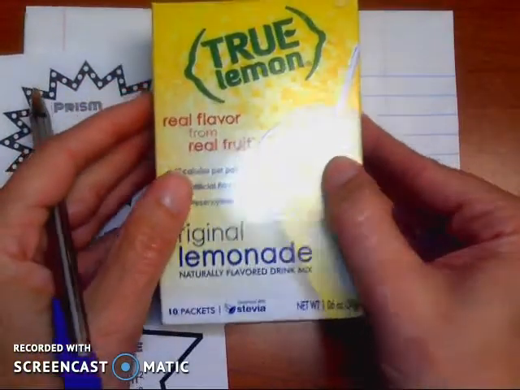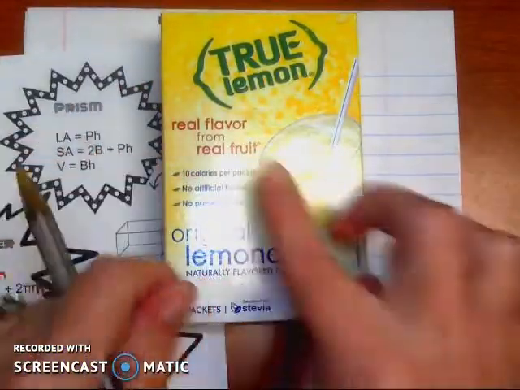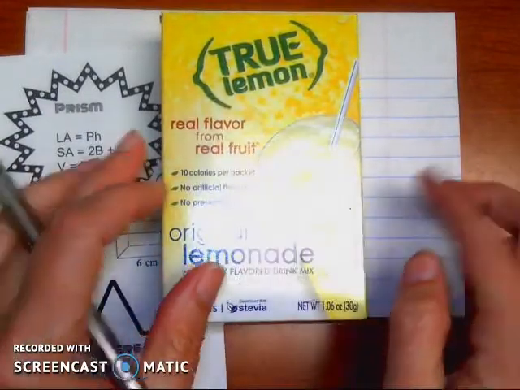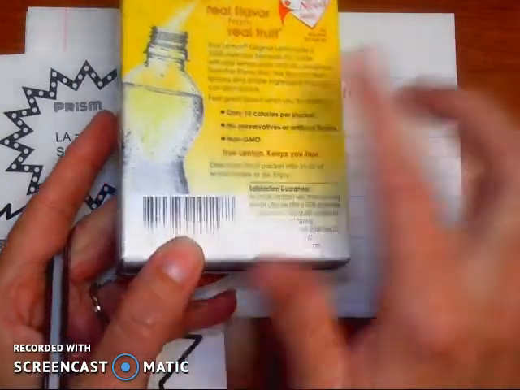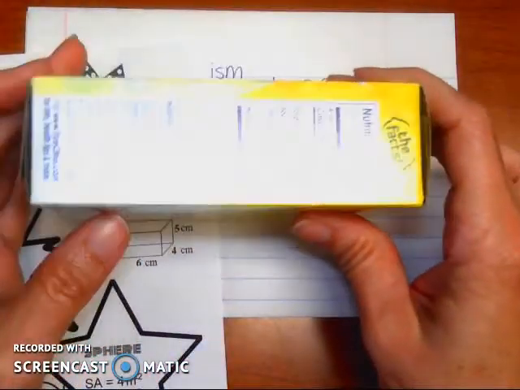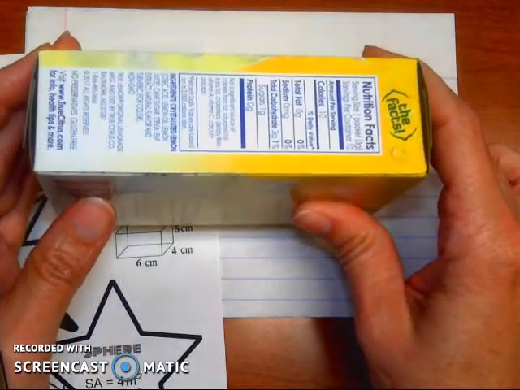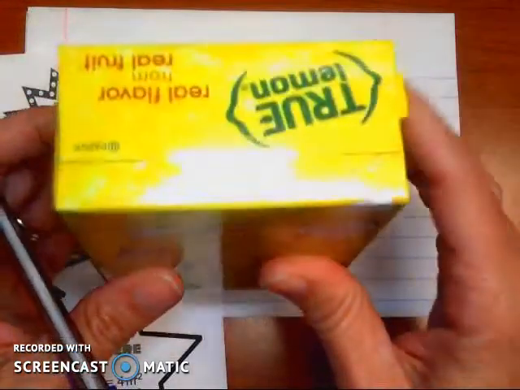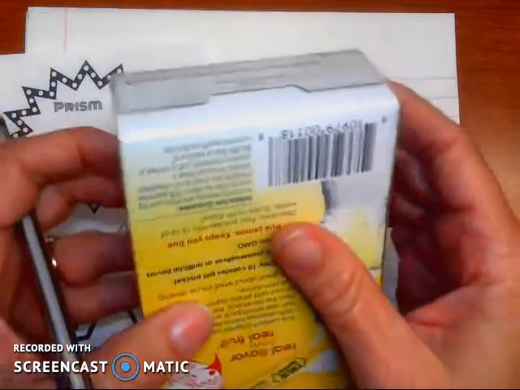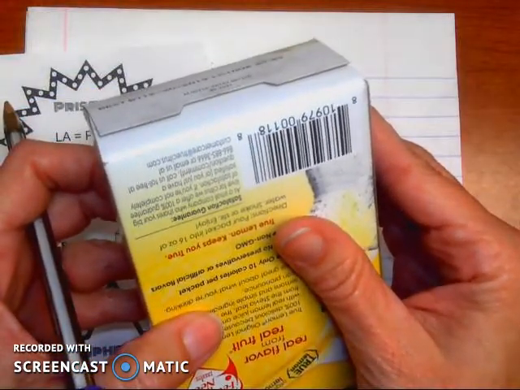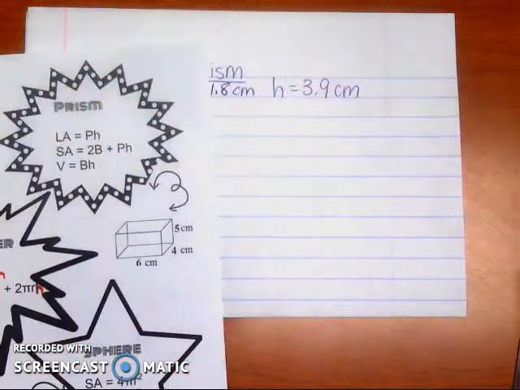Now, surface area is going to be the area of every single side of this box. So here's the base. This is what I measured for my length and width. There's 2 of them. There's the back. Then we have the lateral area. Those are the ones on the side. So I have this side, this side, this side, and this side. That's going to comprise the lateral area.